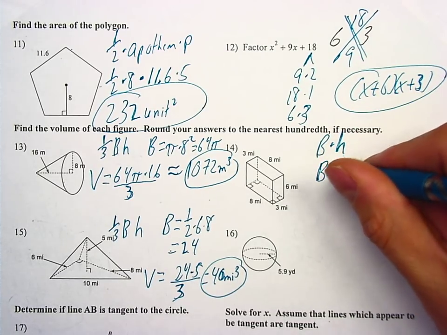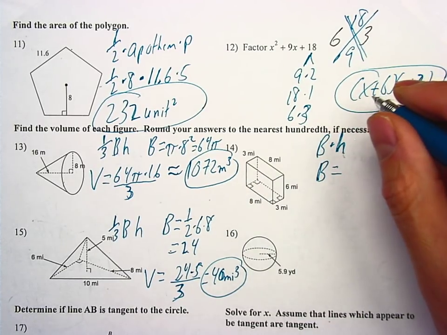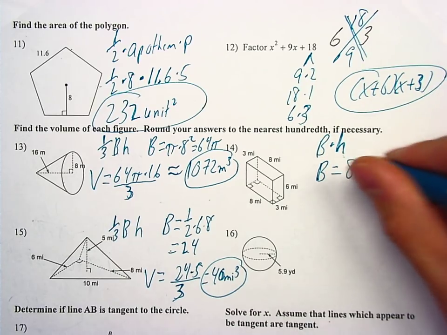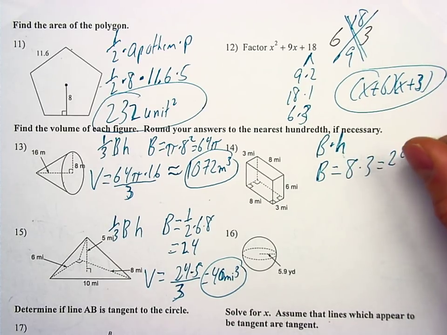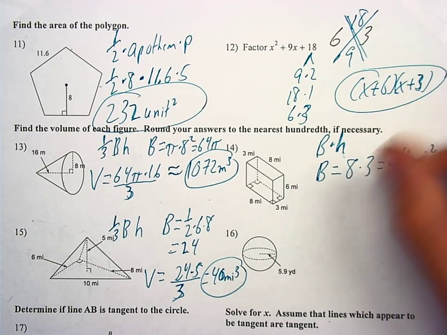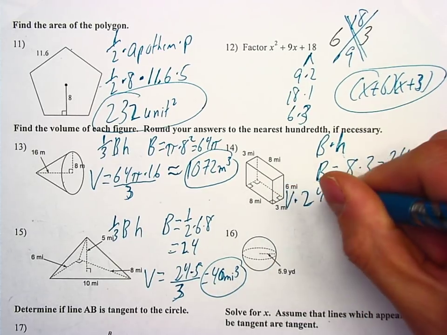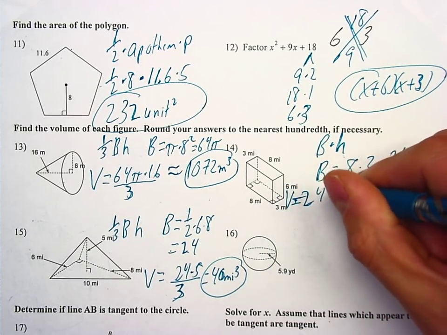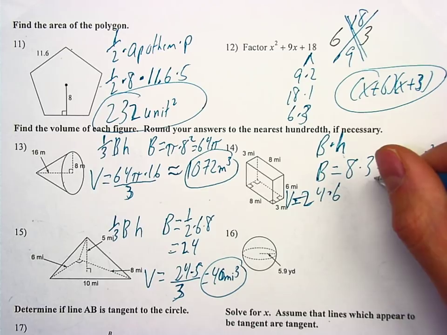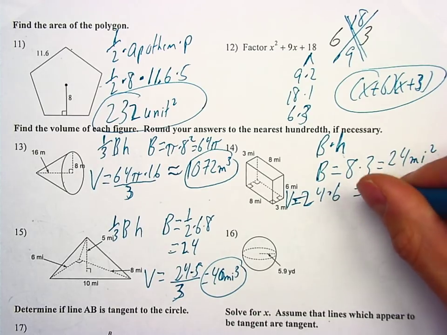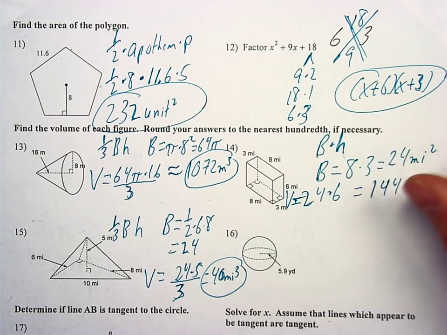So for the base, I can use any 2 of the 3 sides of the base. I'll use the 8 by 3. So that's 24 square miles. The height here would be 6. So 24 by 6 is going to be my volume. 24 by 6, which will make 144 square miles.